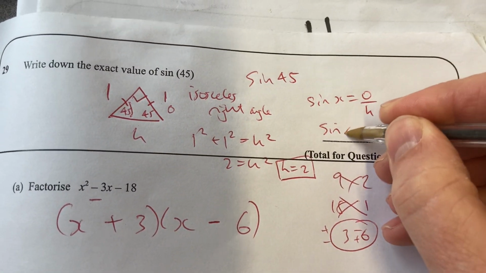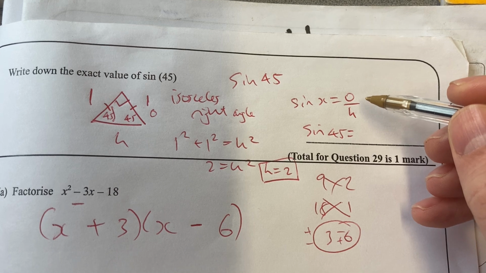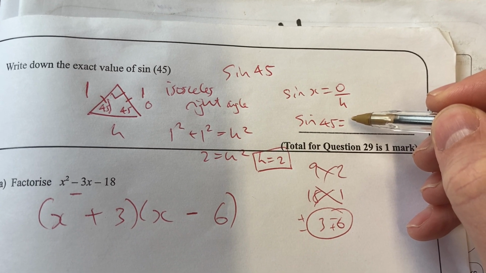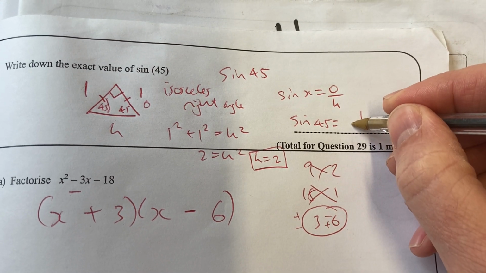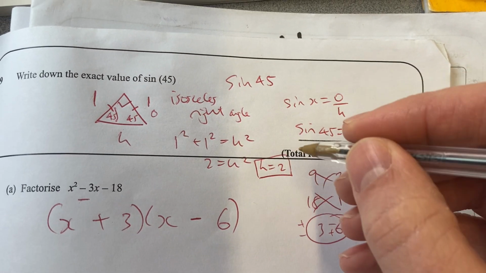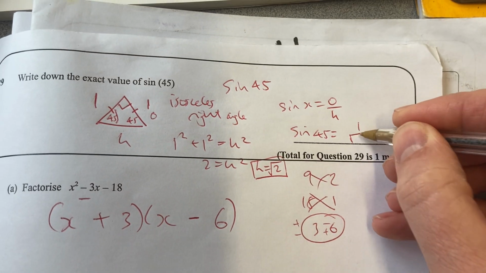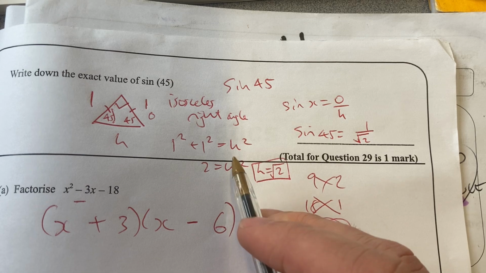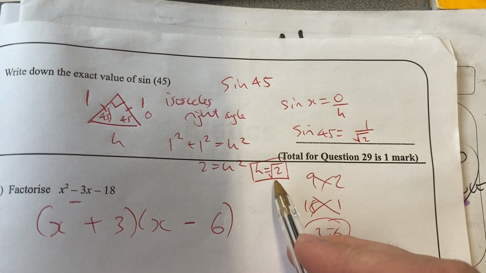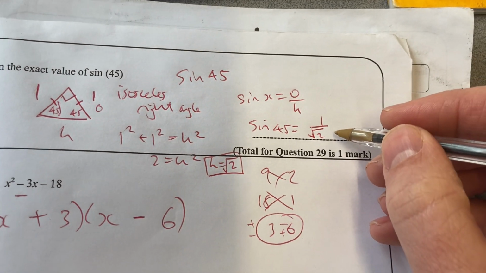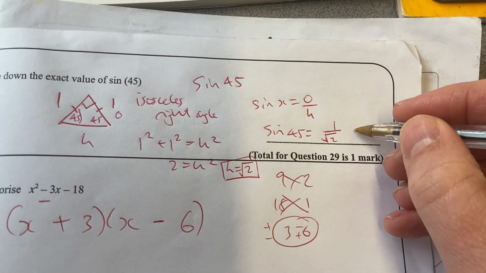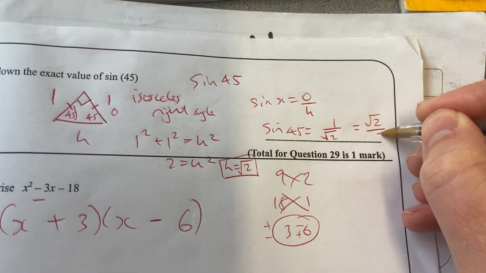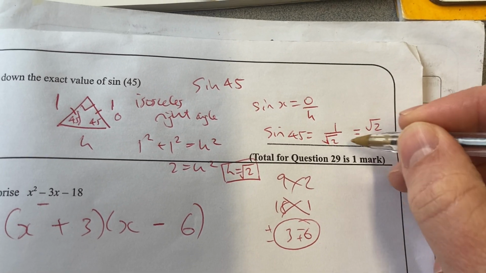So sine of 45 will equal opposite over hypotenuse, which will equal 1 over, so my mistake there, hypotenuse squared was 2, so the hypotenuse is root 2. So sine of 45 is 1 over root 2. Or if you rationalize the denominator by multiplying by root 2, it's root 2 over 2. Those two are equivalent if you rationalize the denominator.